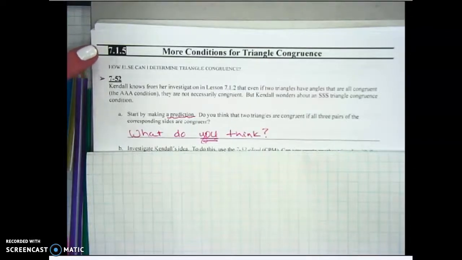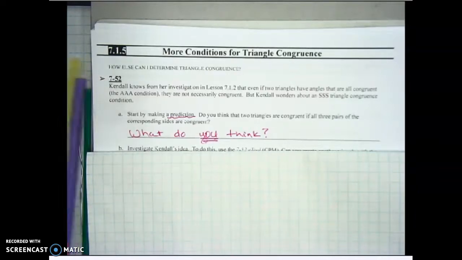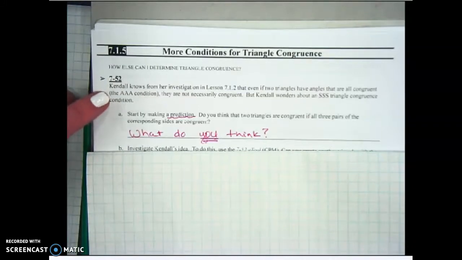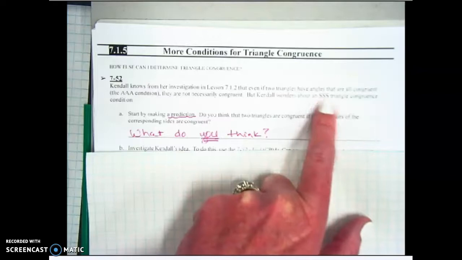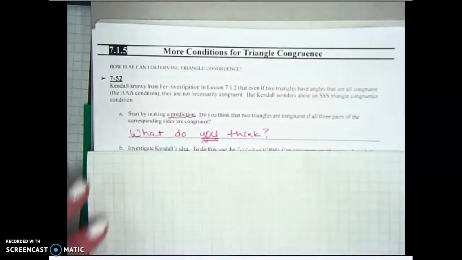715, which is titled More Conditions for Triangle Congruence. And we're going to answer the question, how else can I determine triangle congruence? So question 752 says, Kendall knows from her investigation in lesson 712 that even if two triangles have angles that are congruent, that would be angle, angle, angle condition, they are not necessarily congruent. But Kendall wonders about side, side, side triangle congruence condition.